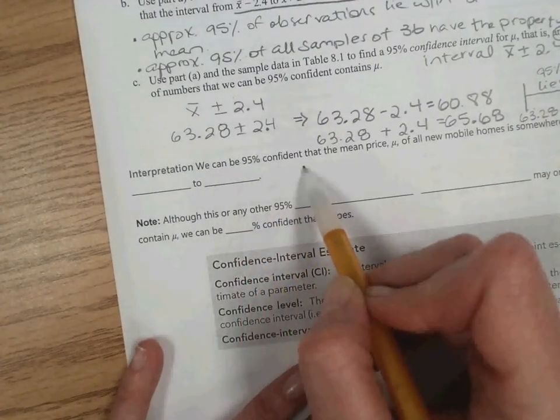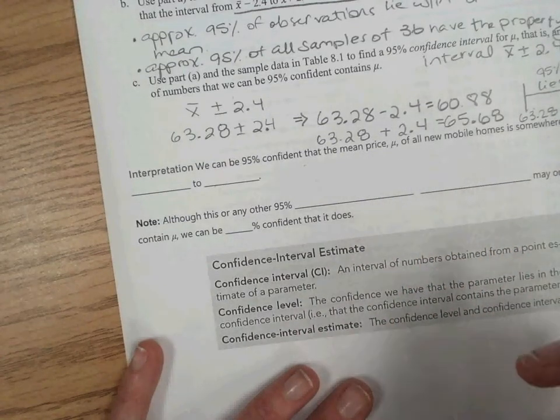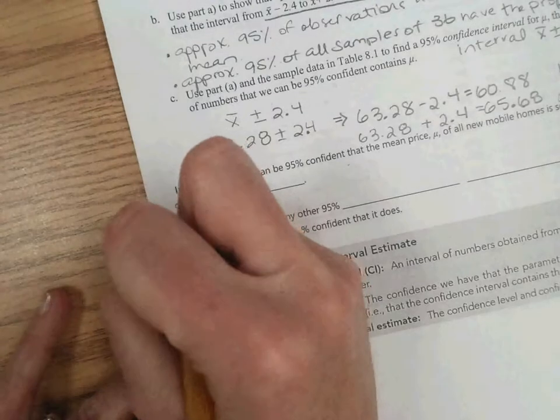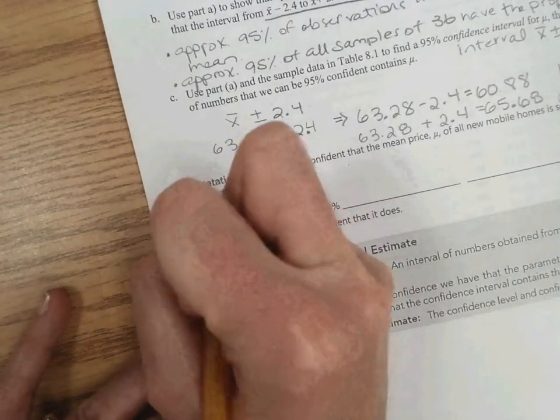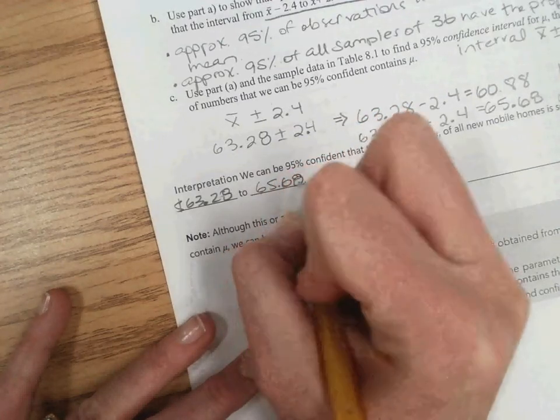In words, we can be 95% confident that mu of all new mobile homes is somewhere between $63.28 thousand and $65.68 thousand.